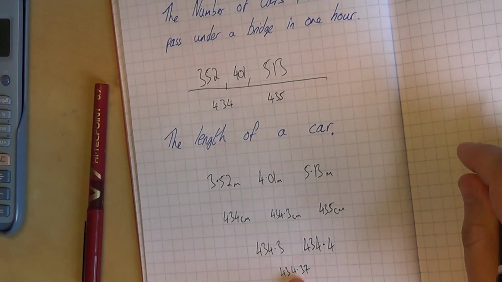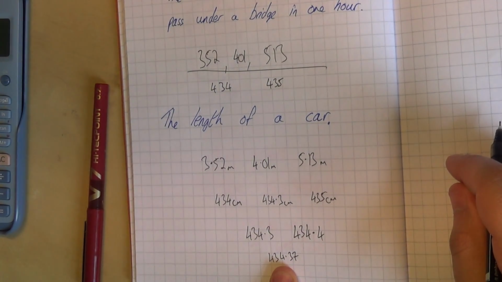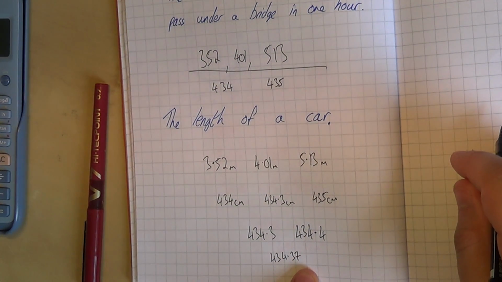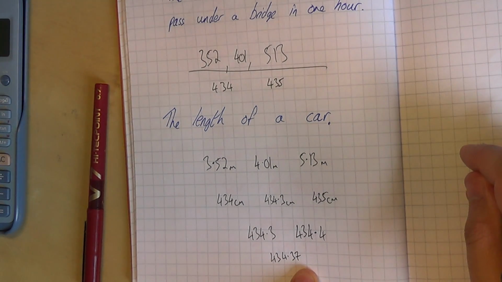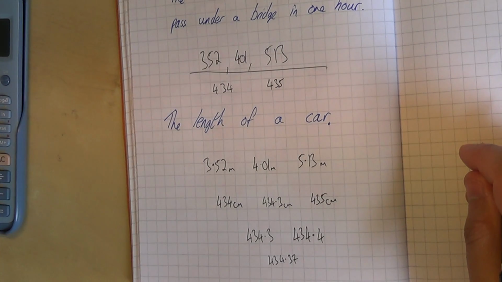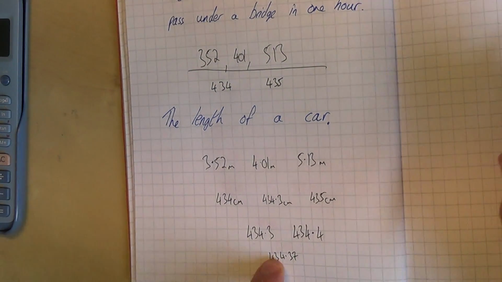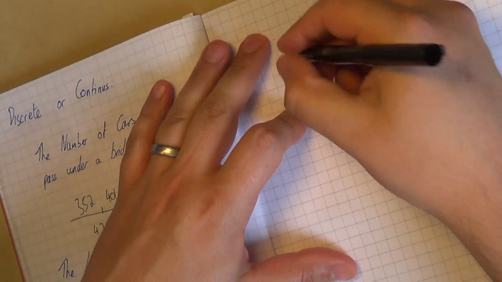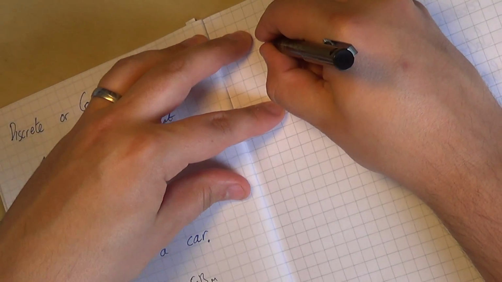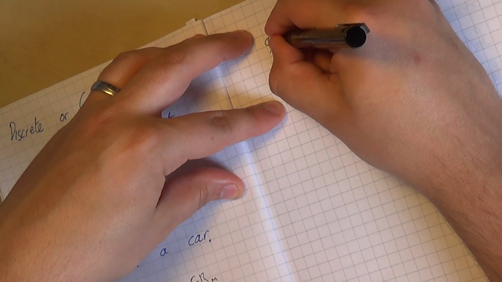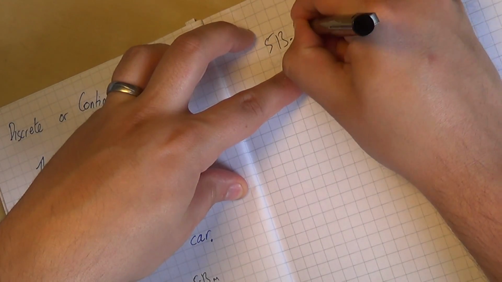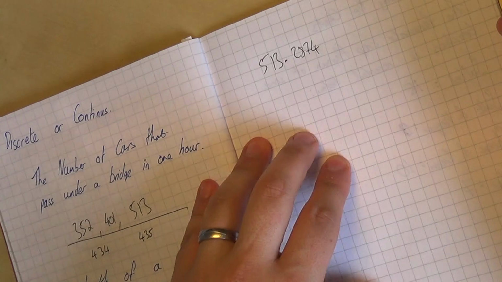434.37. And it doesn't matter how precise you pick or how finely you measure the length of two different cars. It is possible for there to be a car in between those two measurements. Whether or not you can find it or have the tools to measure it is a different question. We're talking about what's possible in the world. So for a real extreme example, we've got a car that is 513.2874 centimetres long.